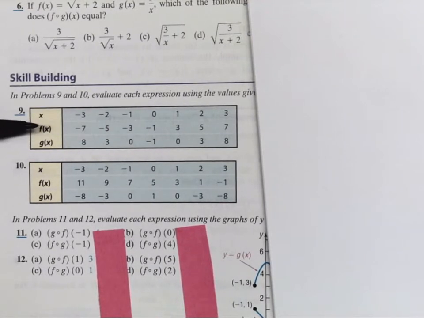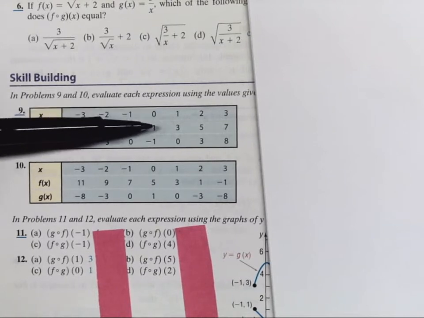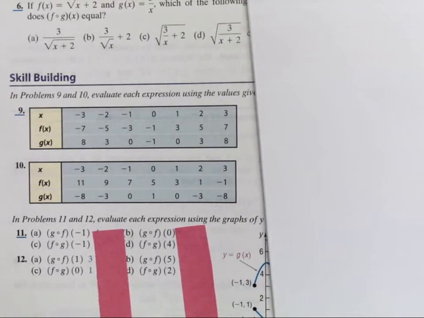Then the next row says f of x. So f of x is a function where if x is minus 3, f of x is negative 7. It's almost just like f of negative 3 is negative 7. f of negative 2 is negative 5. f of 0 is negative 1, right?